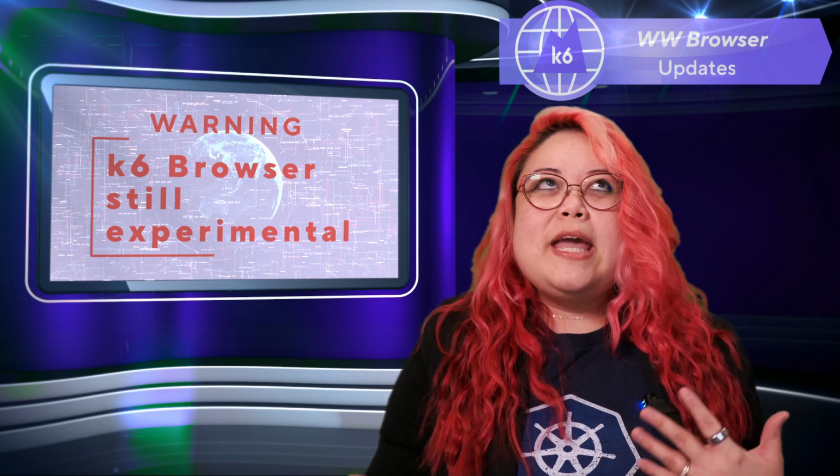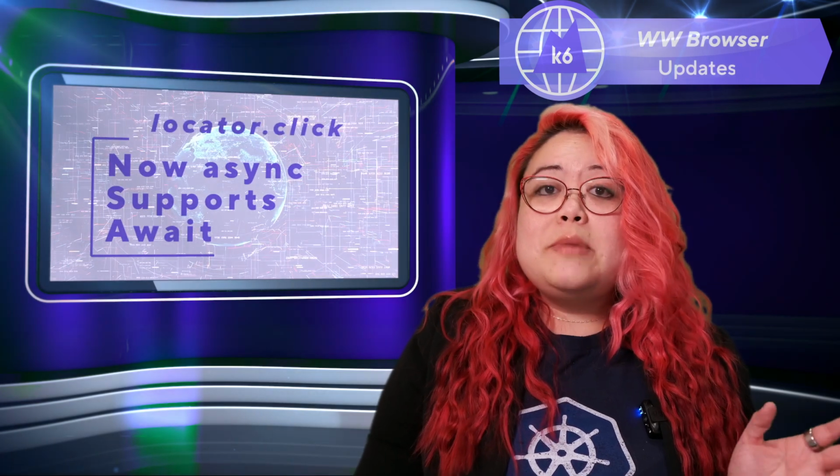Hola Leandro and hello K6ers. The K6 Browser team have been working really hard in this release to deliver both new features and improvements to the browser module. However, the browser module is still experimental, so please expect breaking changes as we update our APIs to make them a little bit more user-friendly. Speaking of breaking changes, one in this release is that we've made the locator.click API asynchronous to be a little bit closer to Playwright's API.